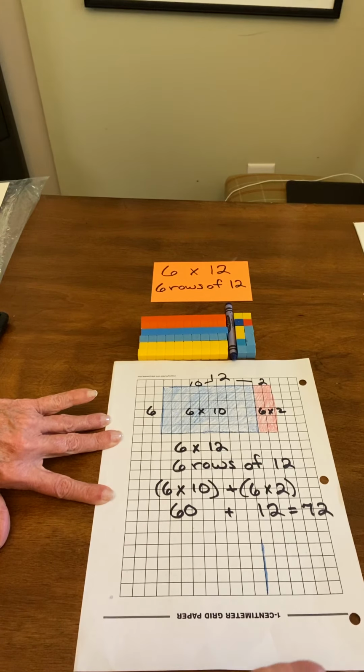Now I've got to get 5 up here. So I'm going to use longs to make that 5. There are my 5. 10, 20, 30, 1, 2, 3, 4, 5 right there. All right. So I've got my 35. And then I've got to fill this in with my units, my 1s.